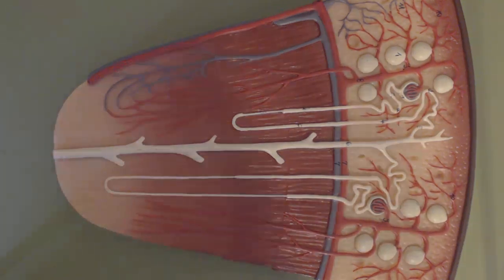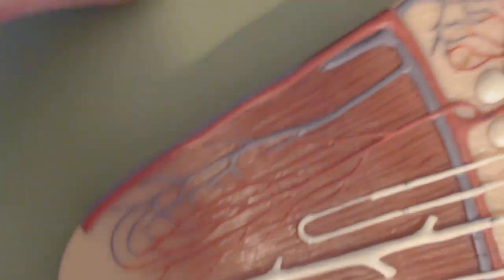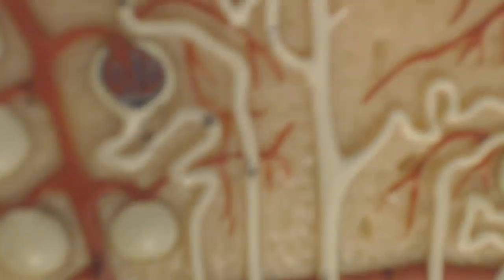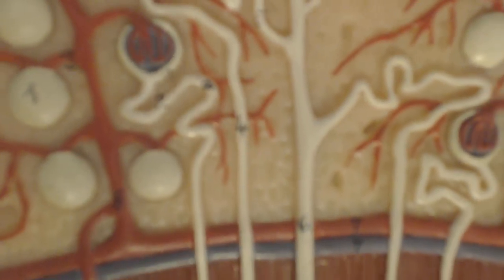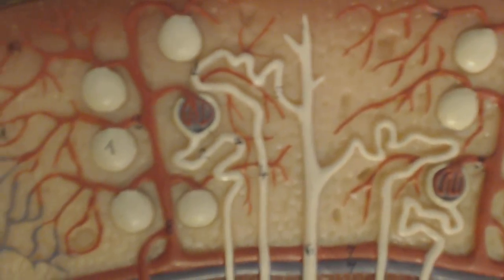Okay, next what I want to do is raise this up a little bit so that we can see the portions of the nephron in a little more detail. So if you'll just bear with me while I adjust the focus here.